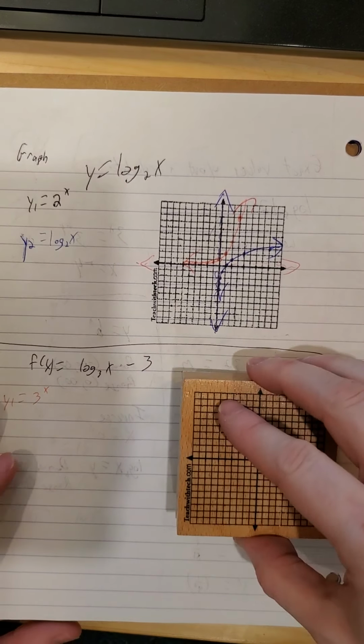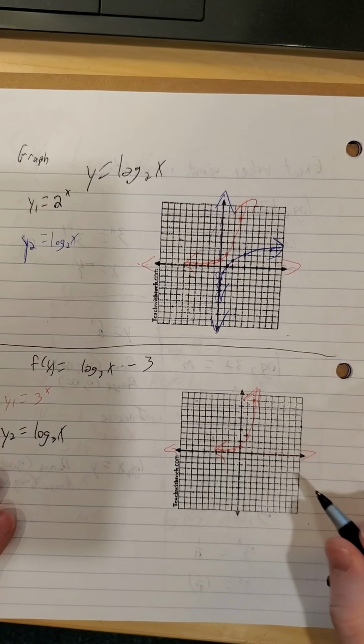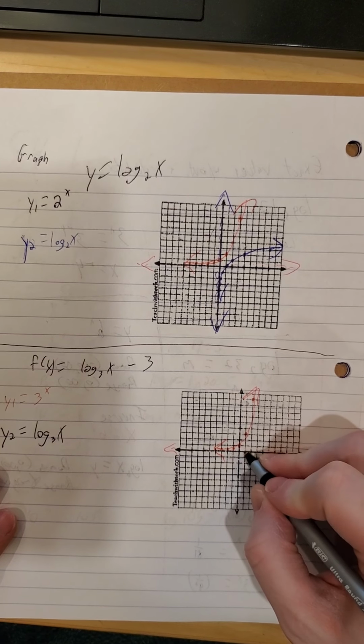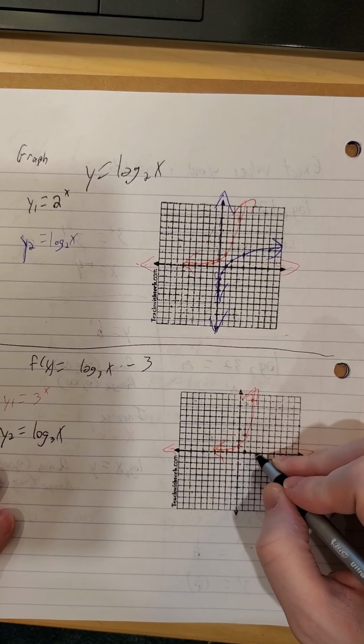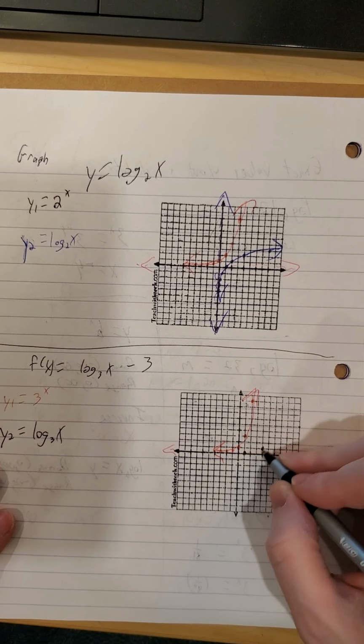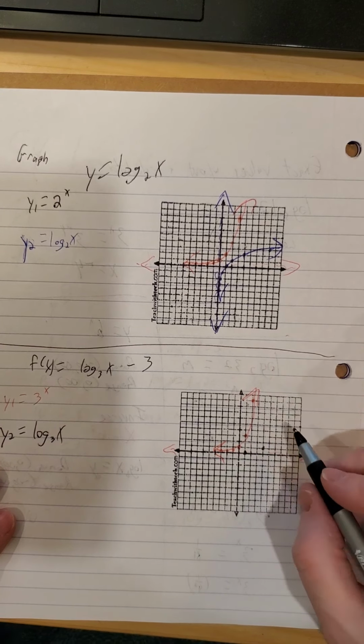So then I'll do the inverse, which would be log base 3 of x. So each of those ordered pairs, I just graph its partner. So (0, 1) is now (1, 0), (1, 3) is now (3, 1), (2, 9) is now (9, 2), (-1, 1/3) is now (1/3, -1), and so on. So now we have this vertical asymptote at x equals 0.